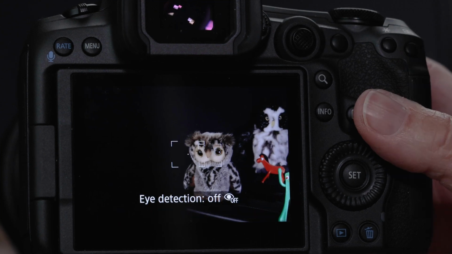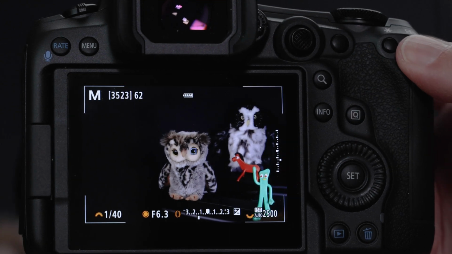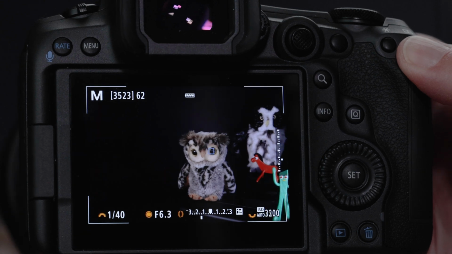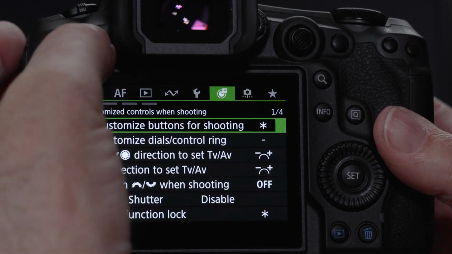What if I turn off eye detection? Now what will happen when I mash it down? It still goes after the eye because this is an eye detection on mode. So that's one way to do it. Another way to do it, let me show you another way.